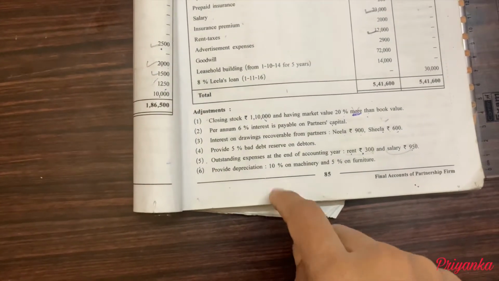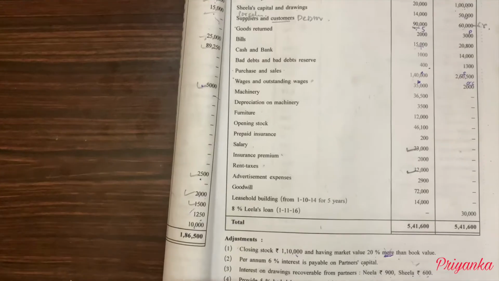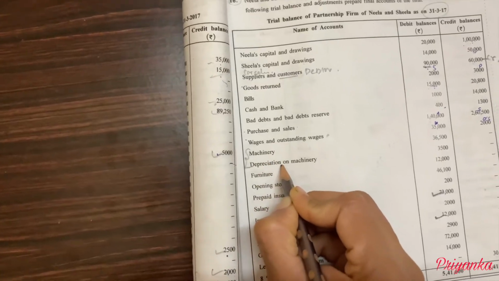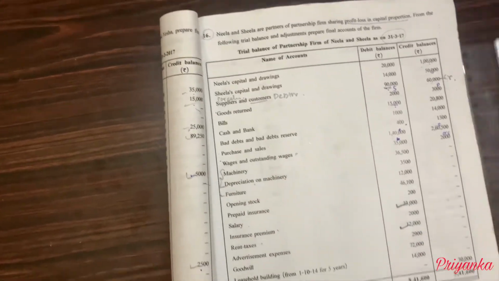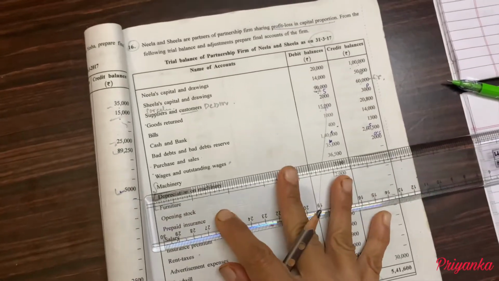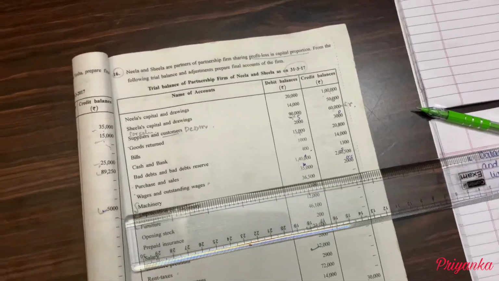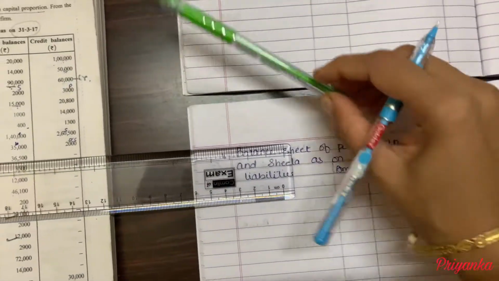Next, provide depreciation 10% on machinery and 5% on furniture. So before we take, let's find out in the book. Here we got the depreciation in the trial balance and the furniture. So if we get the problem, just try to put the scale so you get the proper answer and you don't take any other amount. So here I'm going to take the machinery.